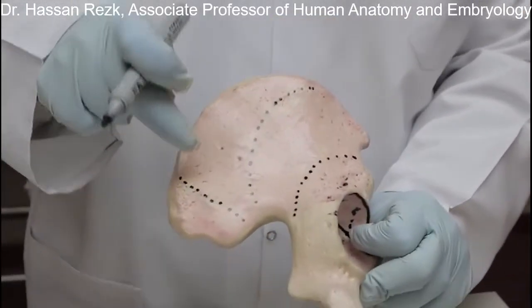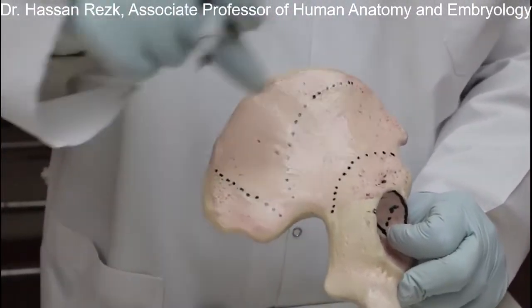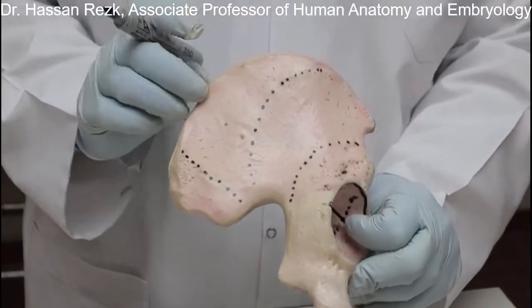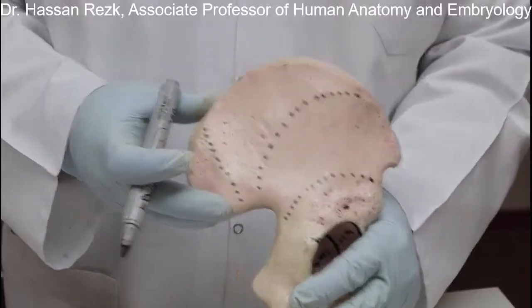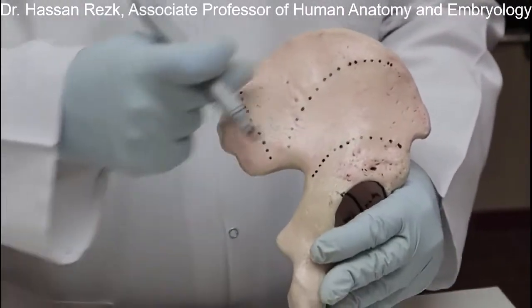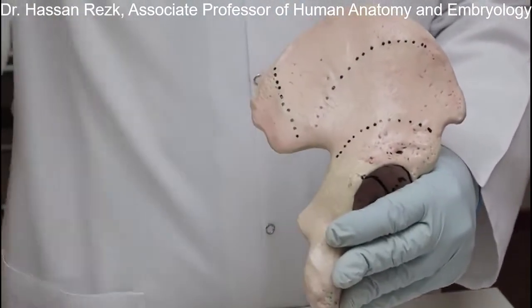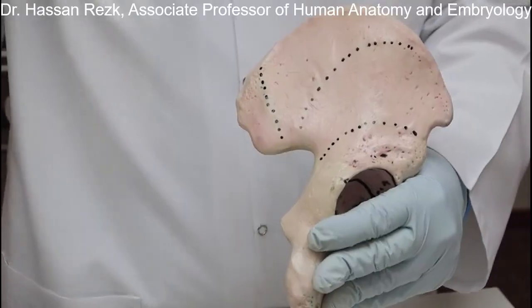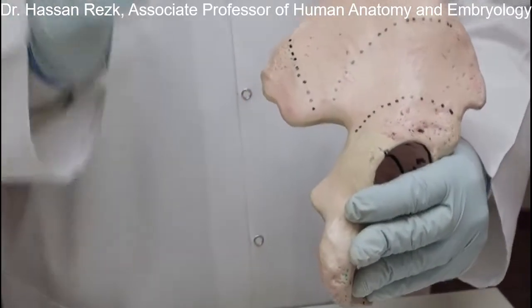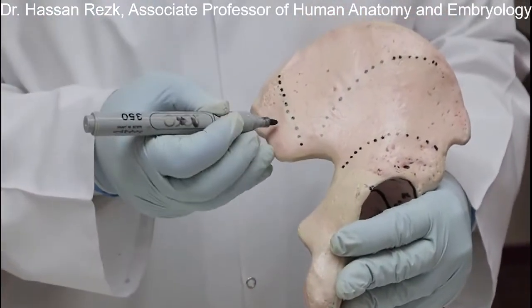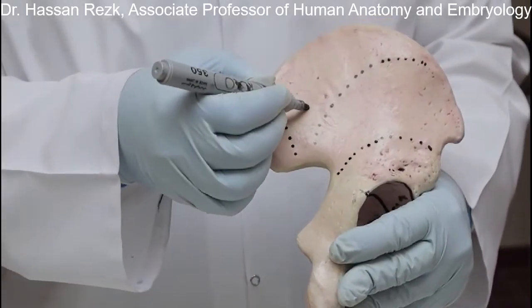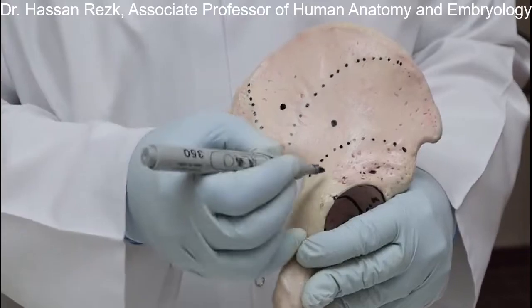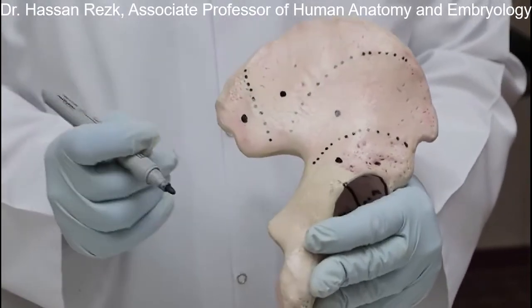So these are the three gluteal lines. By the presence of these 3 gluteal lines, we can divide the gluteal surface of the ilium into 4 areas. This is the first area, this is a second one, this is a third one, and this is a fourth one.